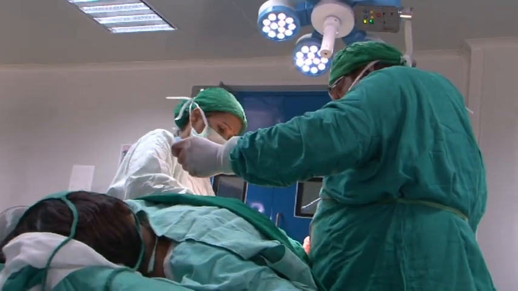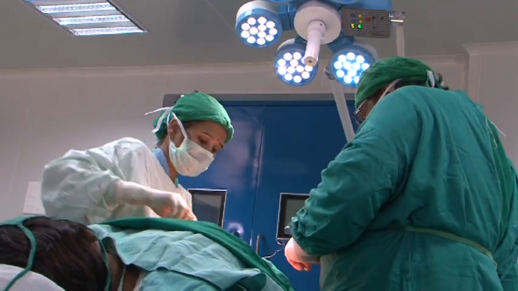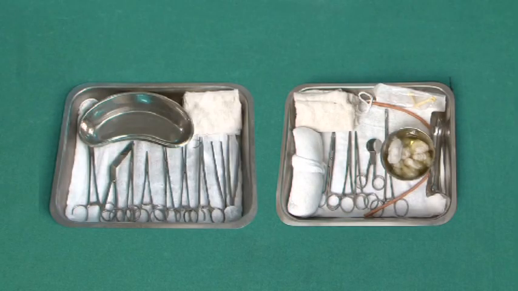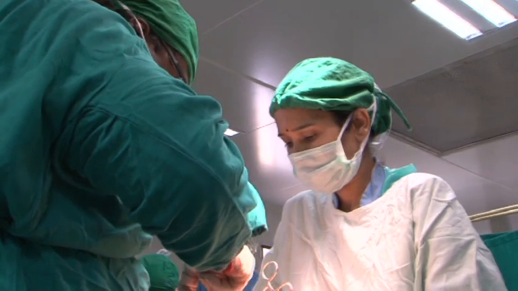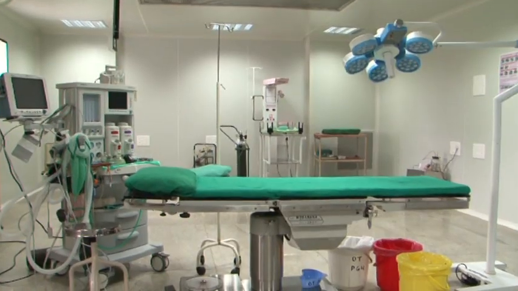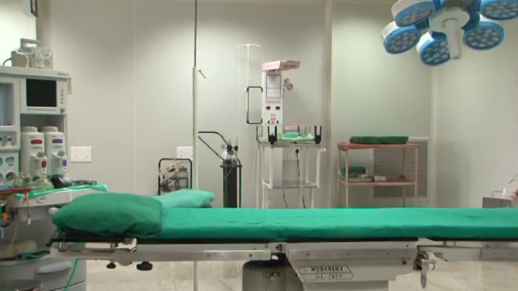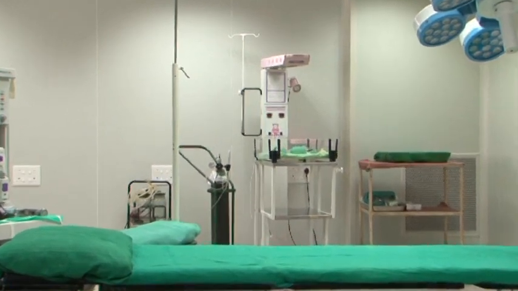The obstetric operation theatre should have a separate tray of pre-autoclaved and wrapped instruments in sufficient numbers so that one set is available for each cesarean section. Maternity operation theatres should also have a newborn care corner with all accessories and equipments.